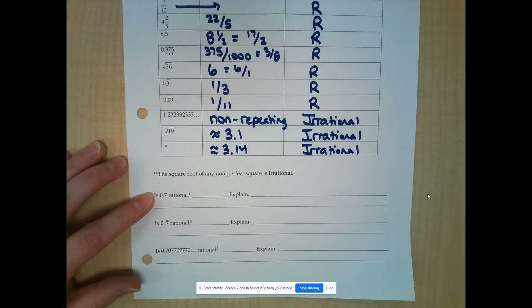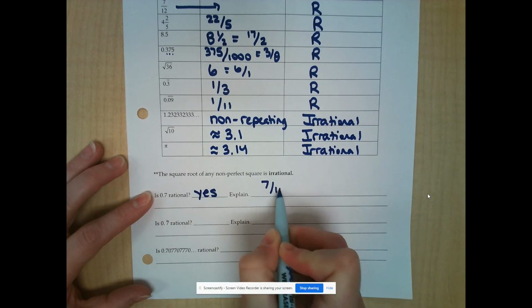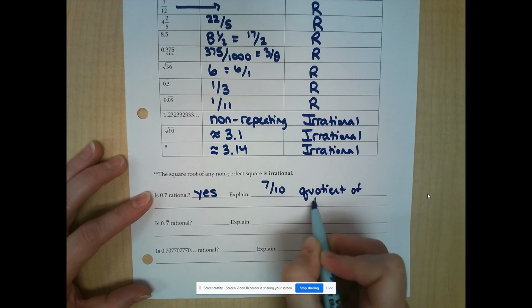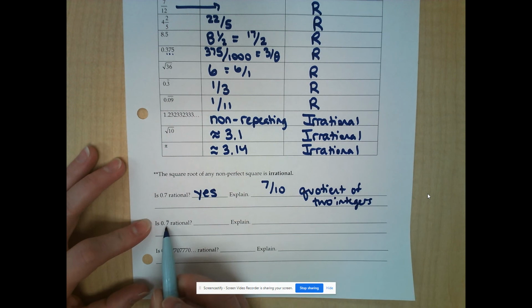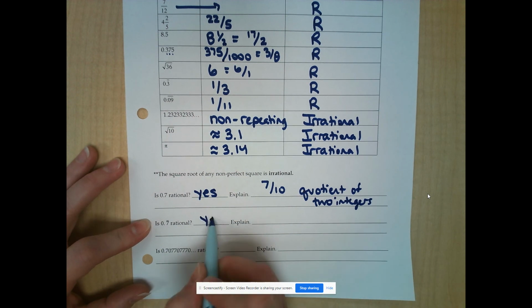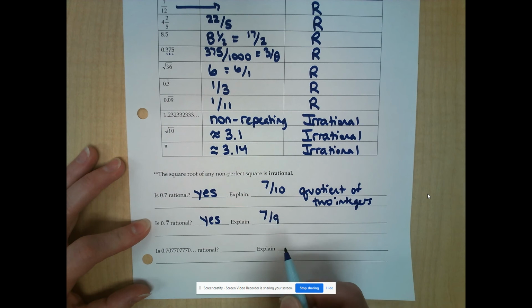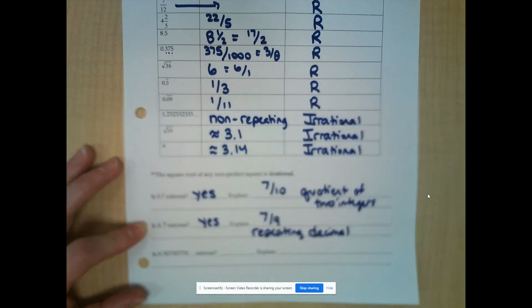So 0.7 by itself, is it rational? We would say yes. We can write it as 7/10, which is the quotient of two integers. 0.7 repeating, is that rational? We would also say yes. Two reasons. One, it can be written as 7/9, or we can say it is a repeating decimal. The fact that it has the repeating bar tells us that it's rational.